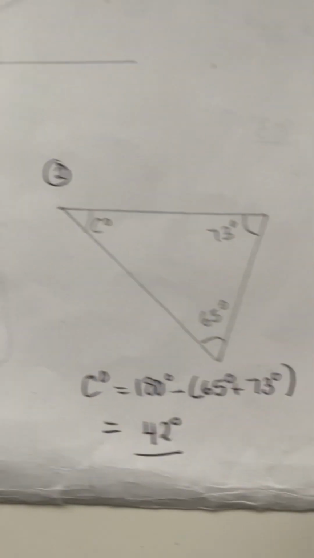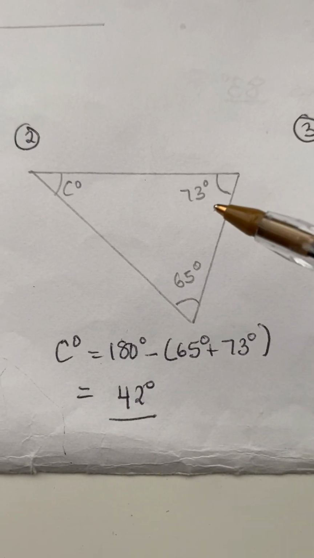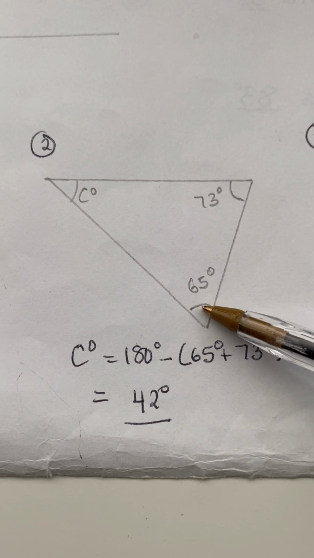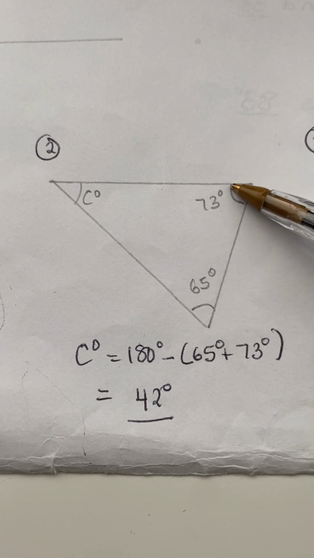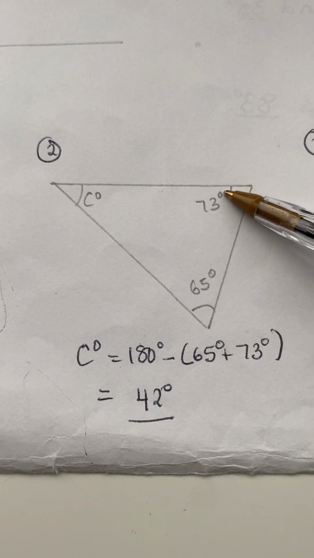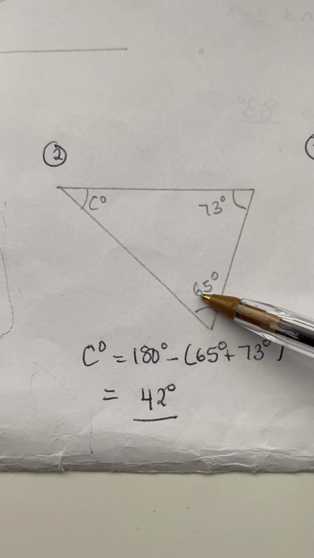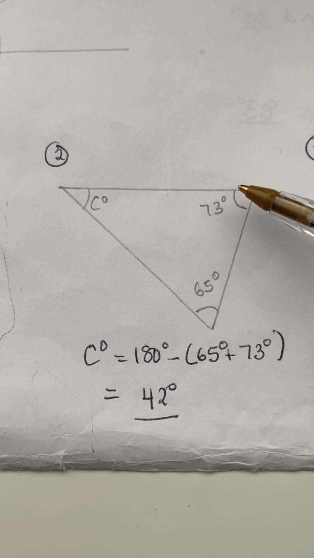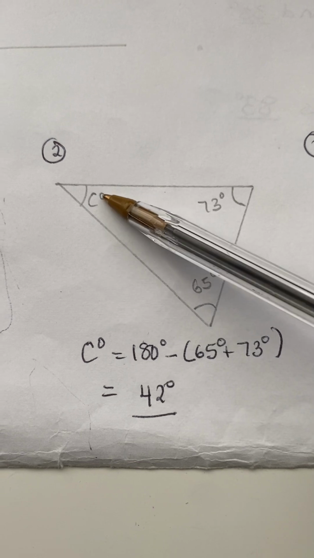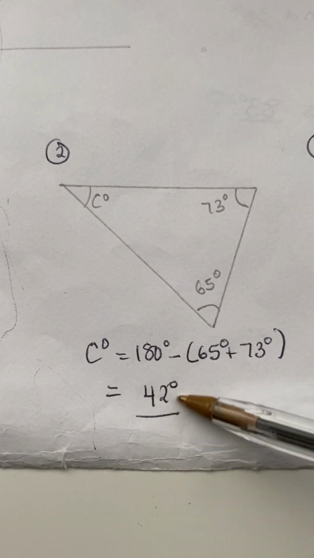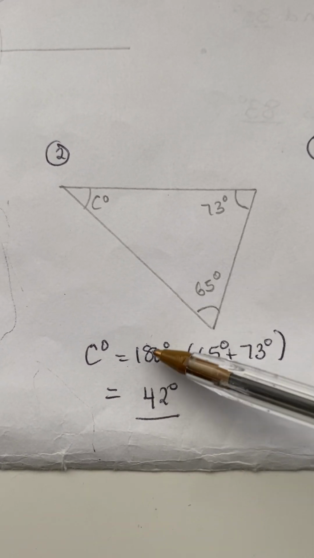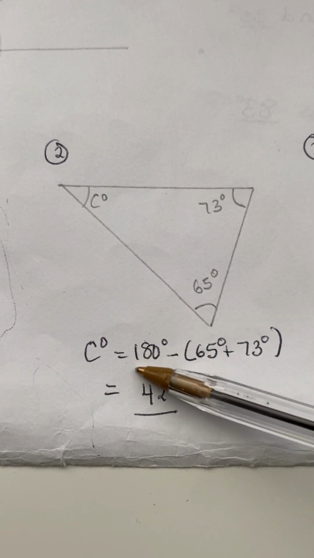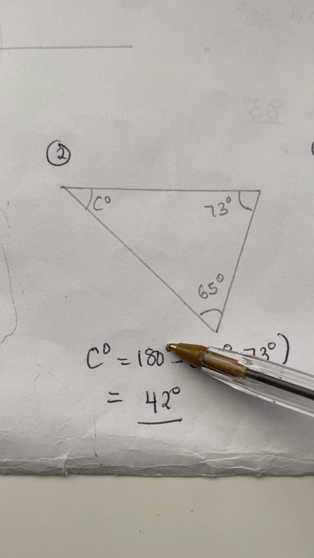Okay, now you have 2 angles again, 65 and 73. Okay, if you take 65 from 180 and then from 73, that angle C here will be 42. Okay, always remember the angle in a triangle is 180.